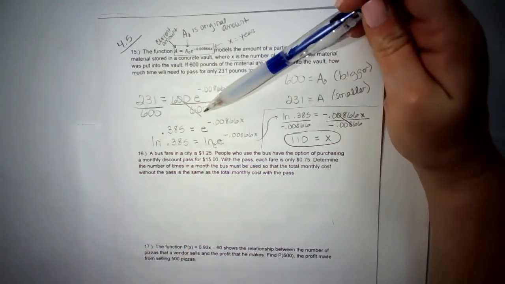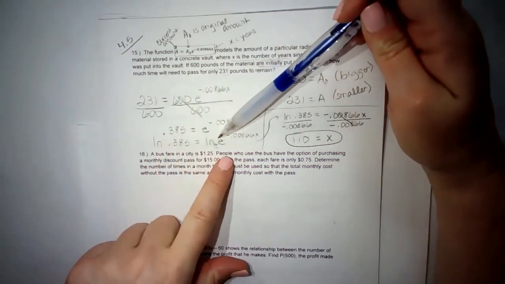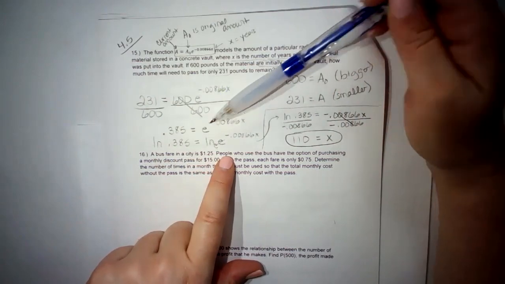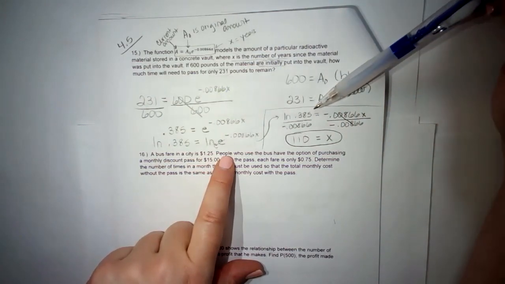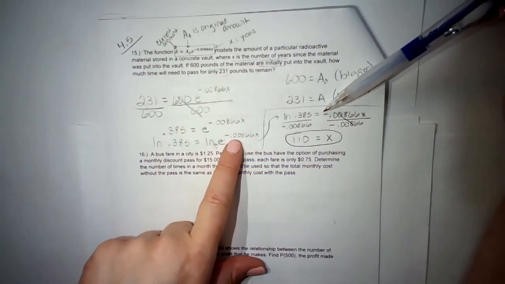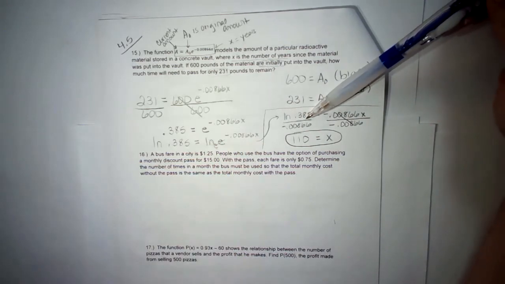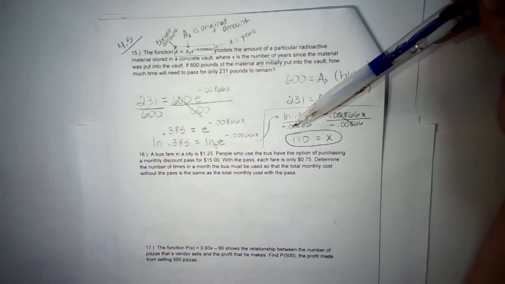You're going to divide both sides by that and get this alone. Then you're going to take the ln. This ln is going to cancel, right? And you're going to have ln of 0.385 equals the exponent. And then you divide by this. So ln of 0.385, hit enter, divided by this. Okay, and you should be able to round to 110.